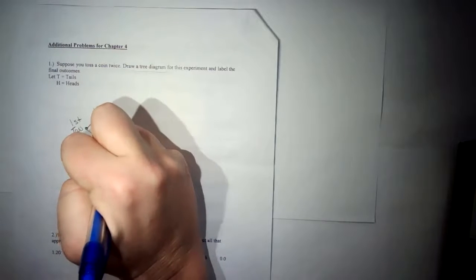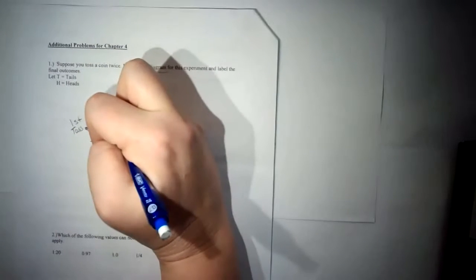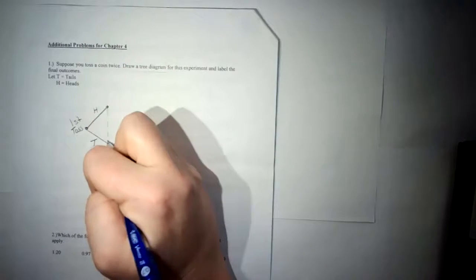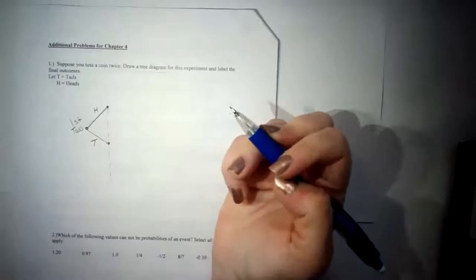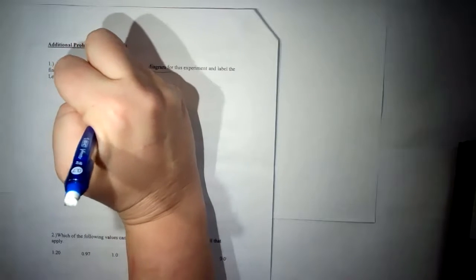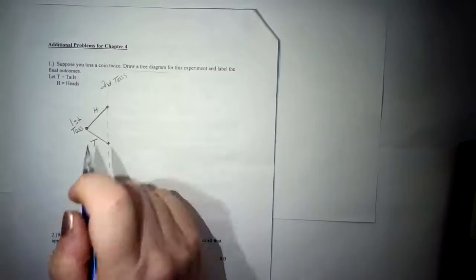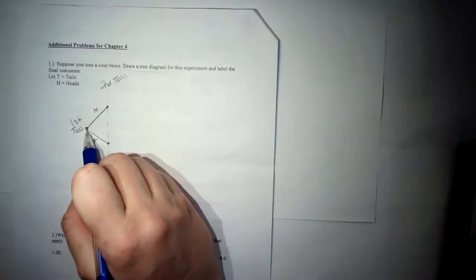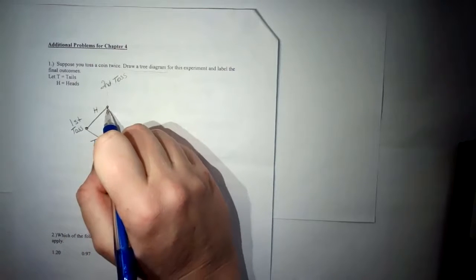All right, perfect. Now, if you only flip the coin once, you're done. This is the end of the line for you. But this says we flipped it twice, okay? So that means this is going to be another event. And they usually draw a dotted line or a straight line to indicate another event took place. So now there's a second toss that took place, okay? So let's say for our first toss, we flipped it, we got a head.